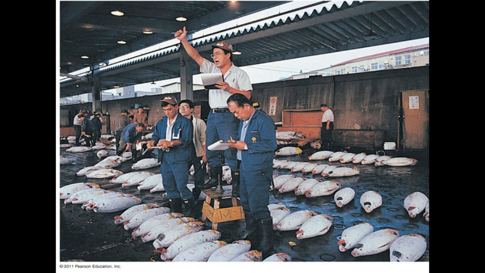Another example of overharvesting is overfishing. Overfishing has decimated wild fish populations. For example, the North Atlantic bluefin tuna population decreased by 80% in the last 10 years.